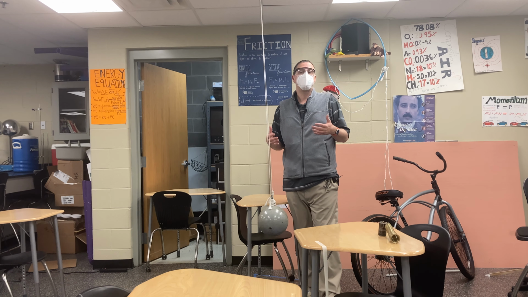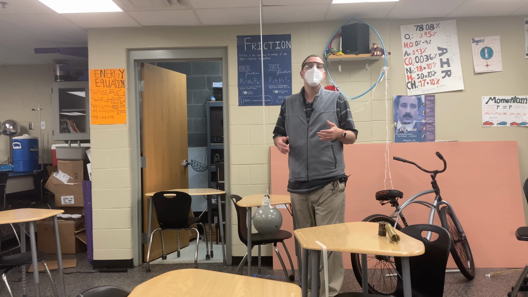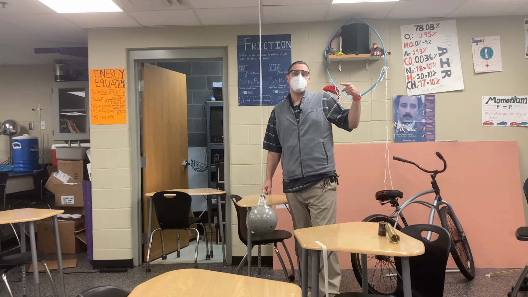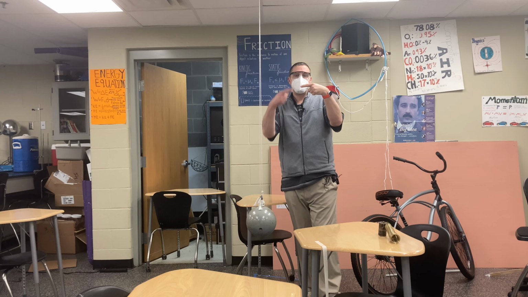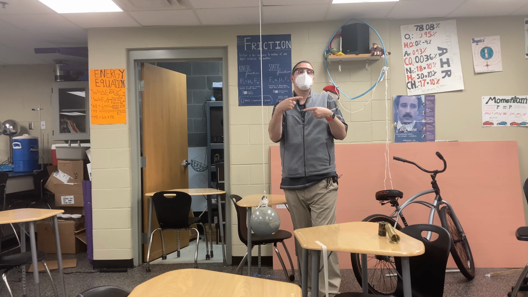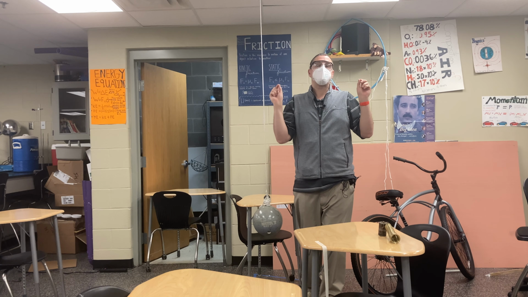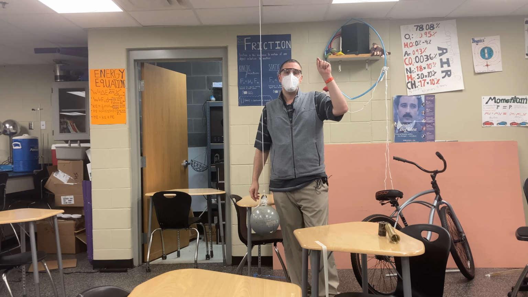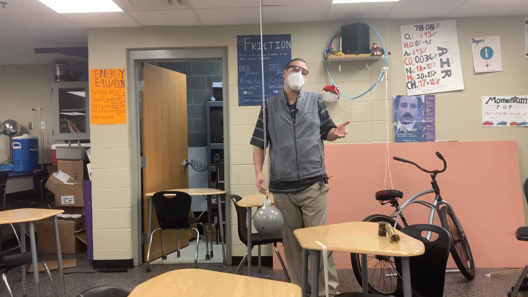So that air resistance, that resistive force from the air, is opposite the direction of displacement. When the bowling ball is going one way, air resistance is pushing on it the other way. So that does negative work and makes the mechanical energy of the bowling ball go down. So a decrease in ME. That's why it comes up a little bit short.